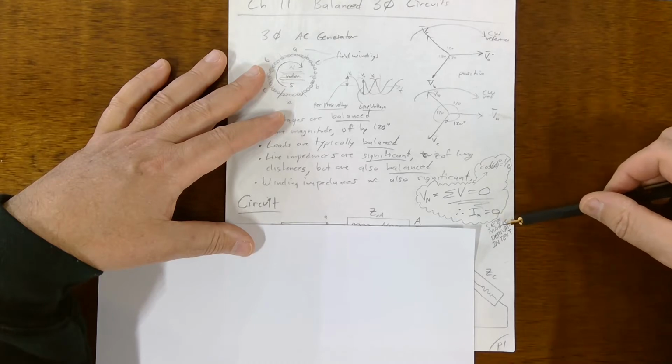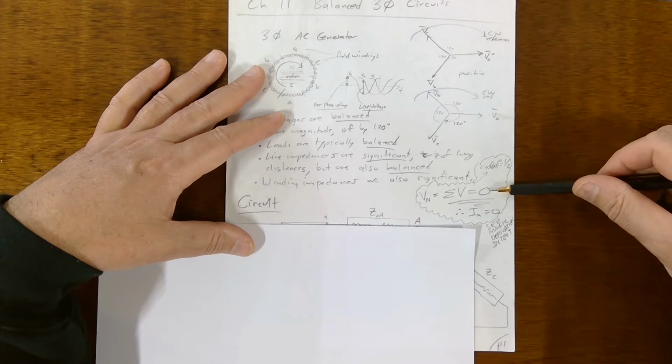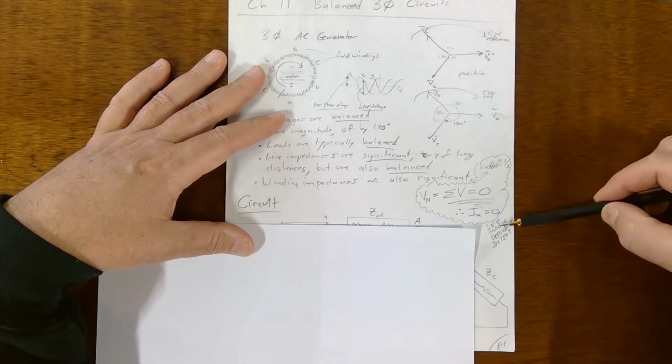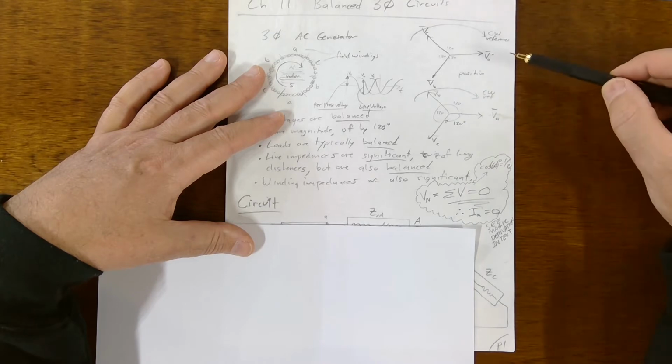Now the derivation verges on magical. It's in the text. It's pretty cool if you want to look at that. But anyway, the sum of these three voltages comes out to zero. You can sort of see that's the case in the phasor diagram, right? These three phases add to zero.